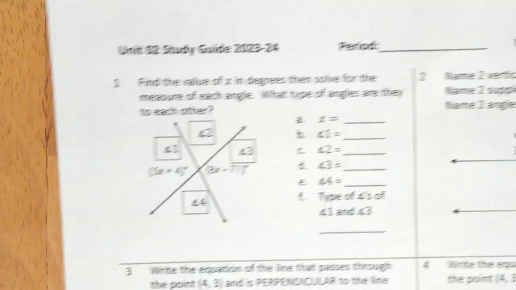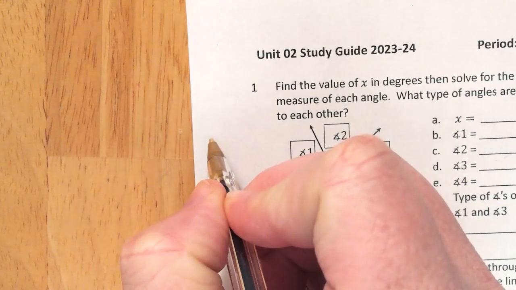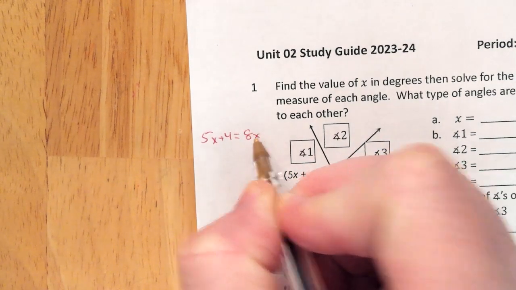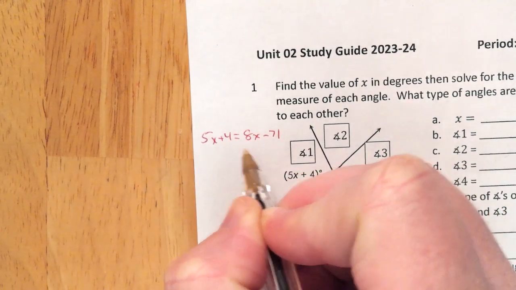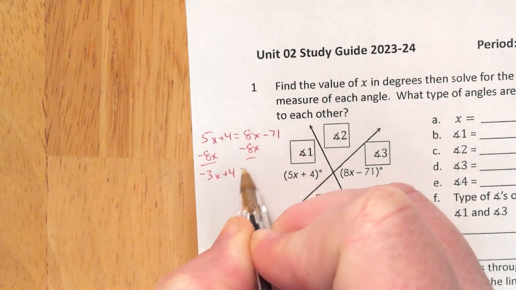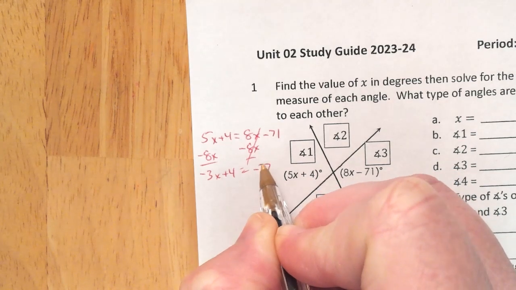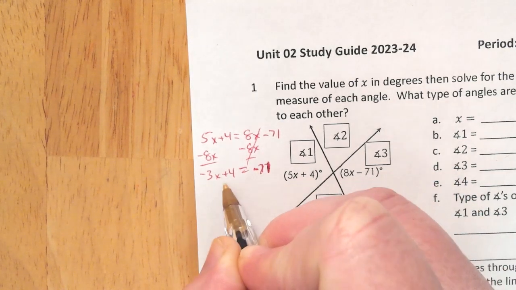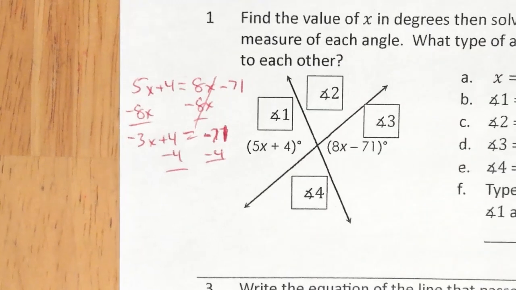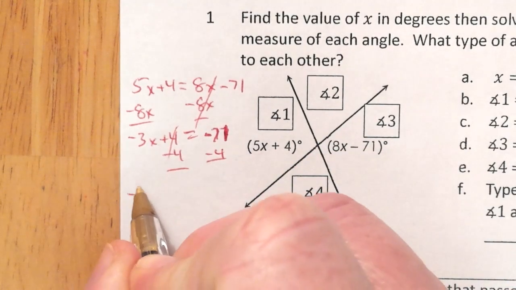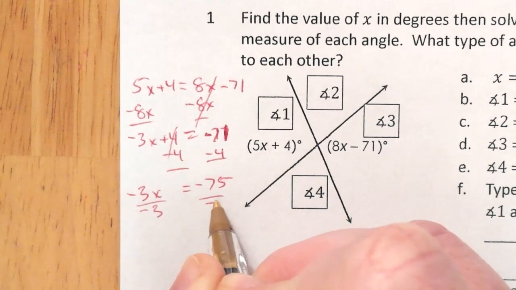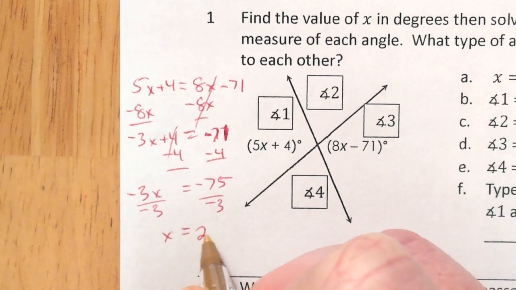All right, so we're going to set those equal to each other. So we have 5x plus 4 is equal to 8x minus 71. We're going to subtract 8x from both sides. We get negative 3x plus 4 is equal to negative 71. We're going to subtract 4 from both sides. I'll zoom in a little more there. Okay, and we get these crossed out. We're left with negative 3x is equal to negative 75. And we're going to divide both sides by negative 3, and we get x equals a positive 25.